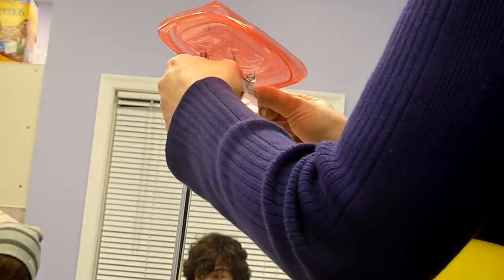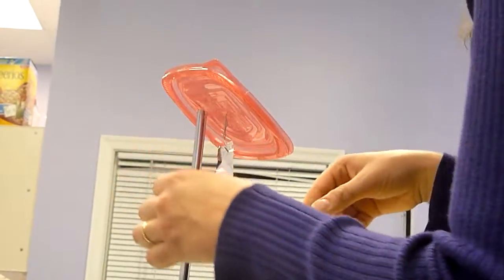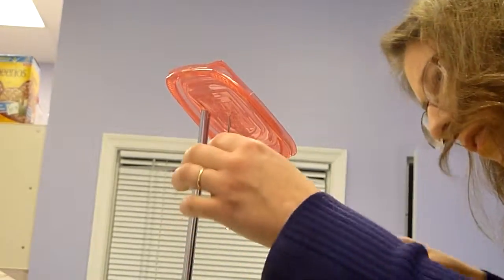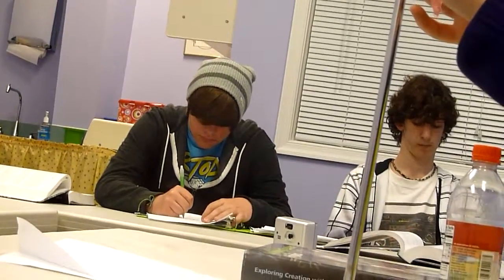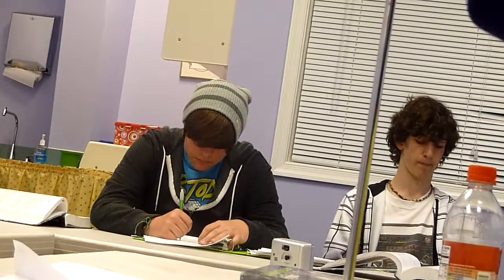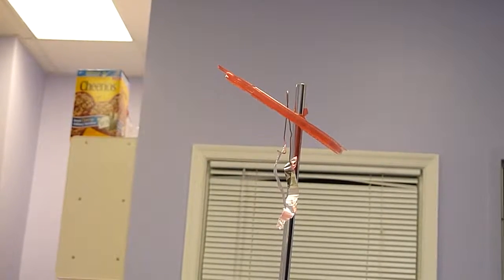Oh, sorry, Sam. Alright, so they're kind of close to each other. So now I'm going to try to charge by induction, which means that I'm going to try to impart a positive charge on the electroscope.